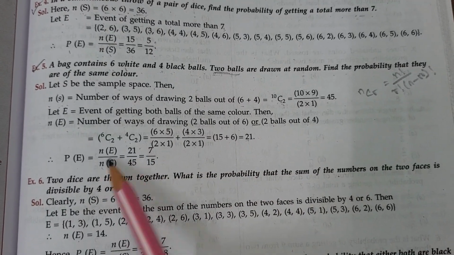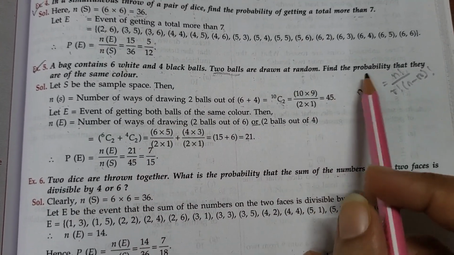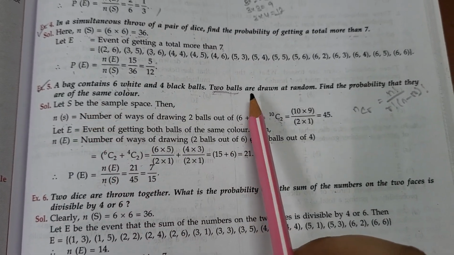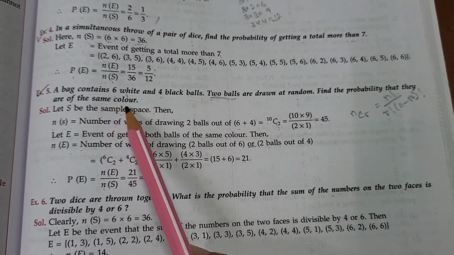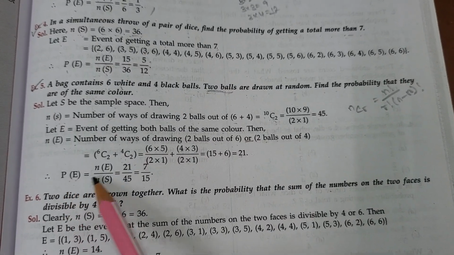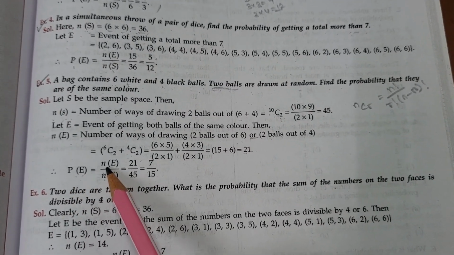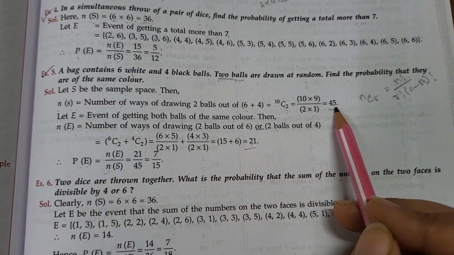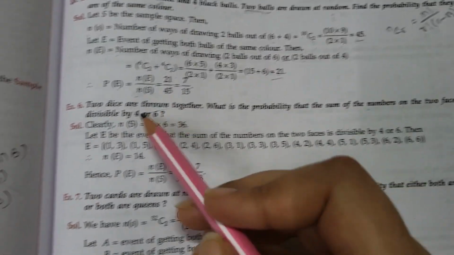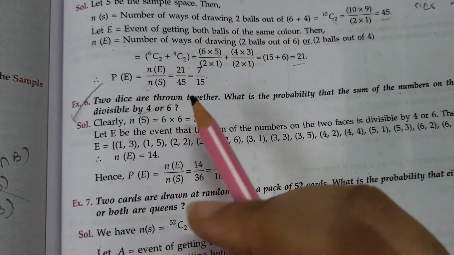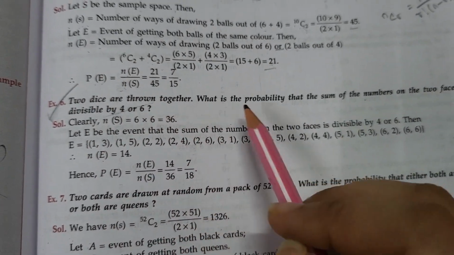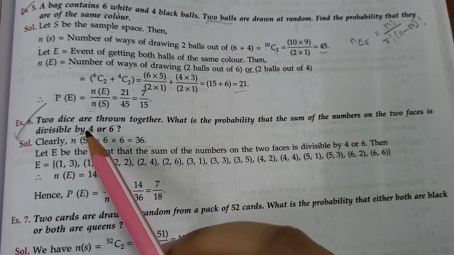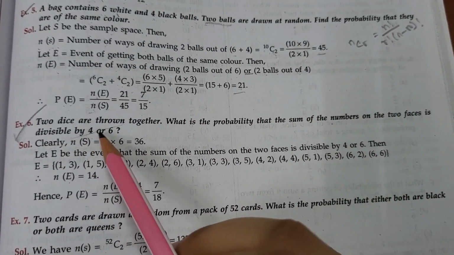So now what is the probability of E? The probability of the event that on drawing 2 balls we get the same color balls. That is P of E is equal to the total number of elements in E by the total number of elements in S, which is 21 by 45. That is 7 by 15. Okay, now 6. 2 dice are thrown together. What is the probability that the sum of the numbers on the two faces is divisible by 6, is 4 or 6?